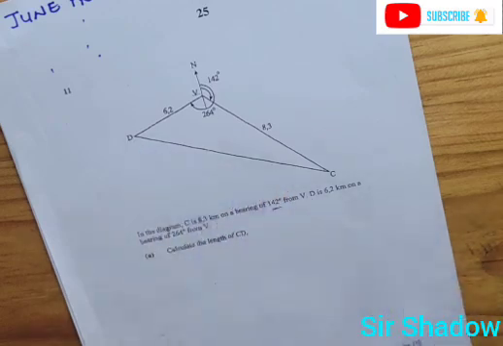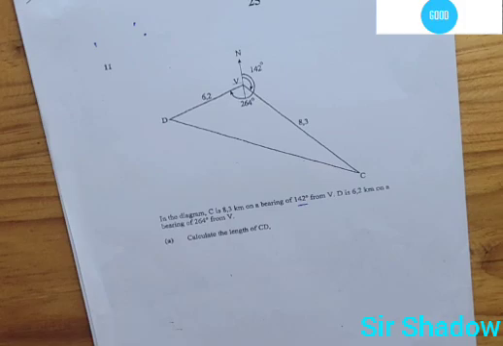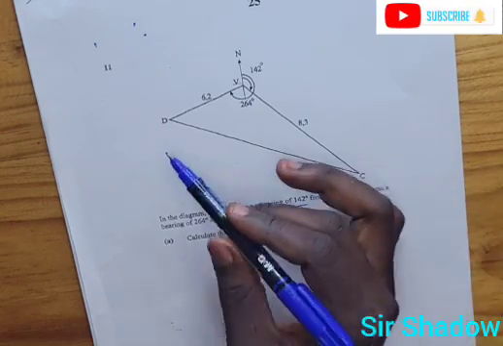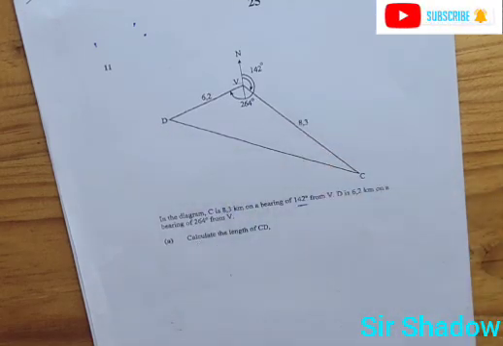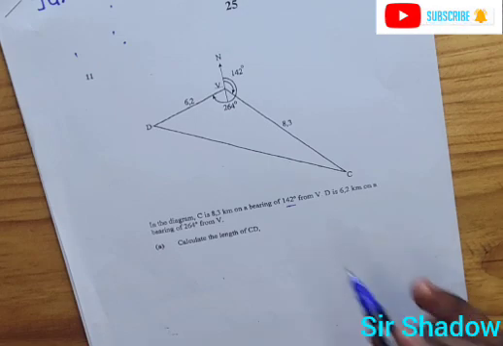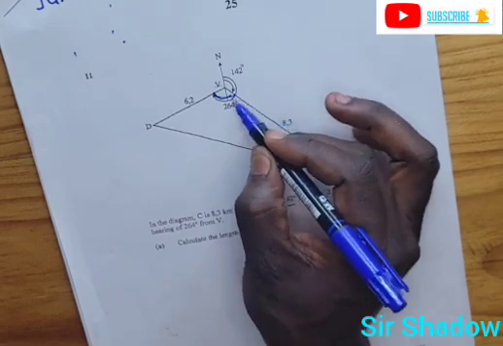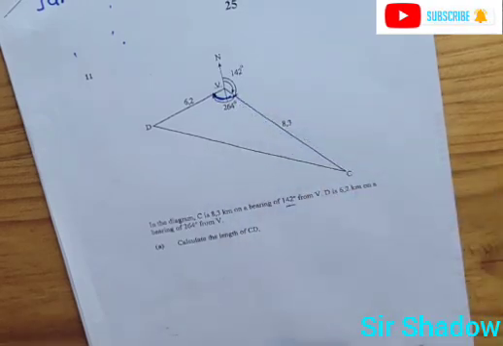This point D is 6,2 kilometers on a bearing of 264 from V, and you were asked to calculate the length CD. So we want to see how to calculate the length CD, the length from C to D, and you are going to apply either sine rule or cosine rule. Remember, for us to find the length DC, we have to find this angle right here. How to find this angle right here?